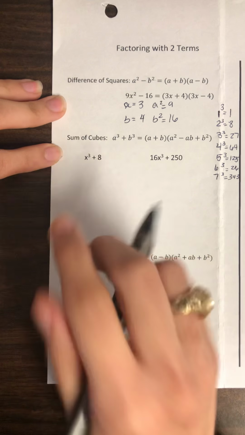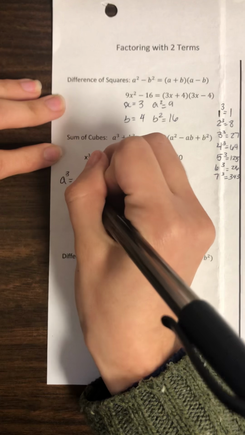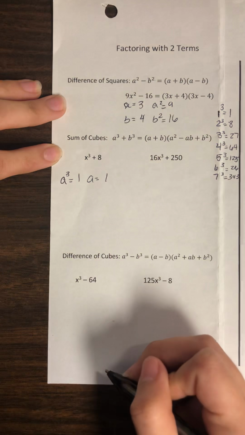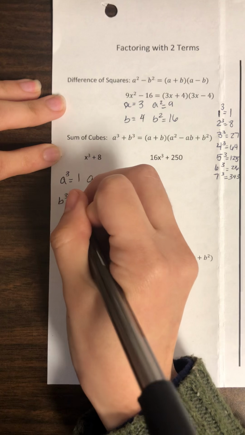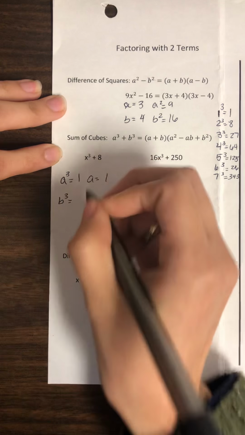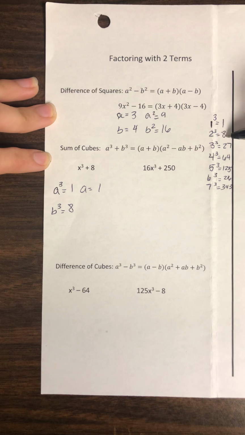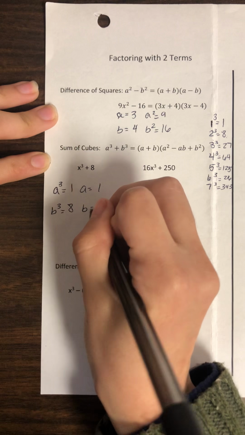My a cubed would be 1, right? So my a value would be 1. My next one would be my b value. My b cubed is 8. So I'm going to look at my chart over here. Which one has an 8? Oh, this one. So that means my b is going to be 2.